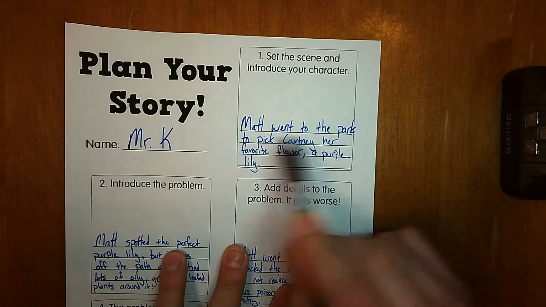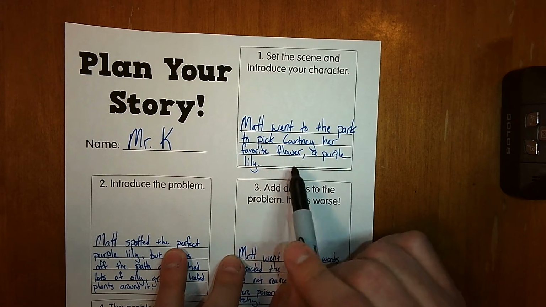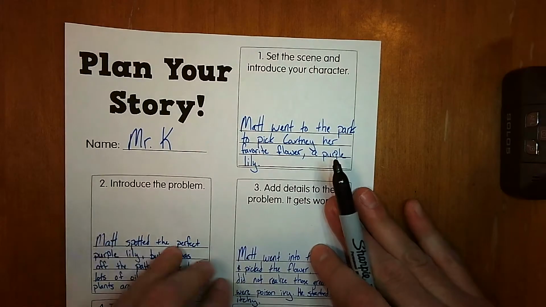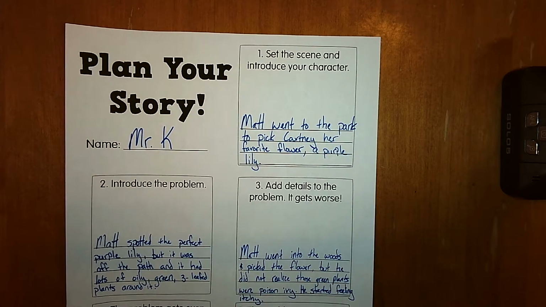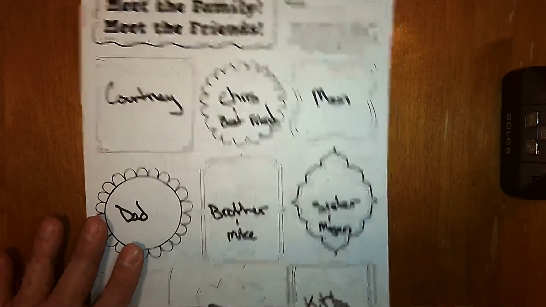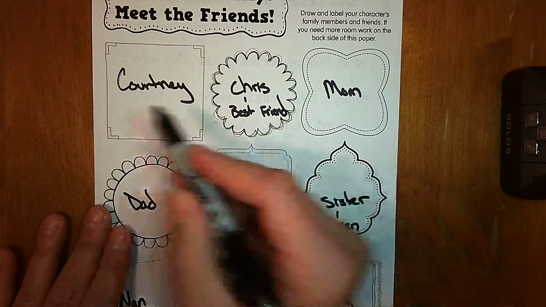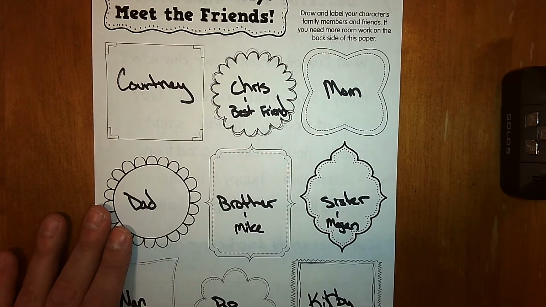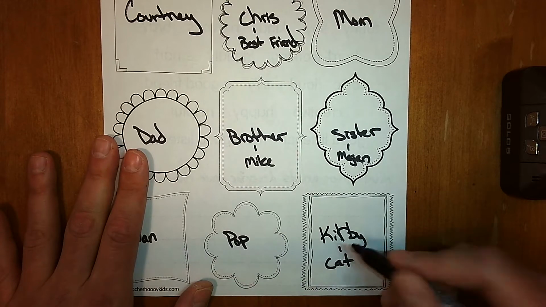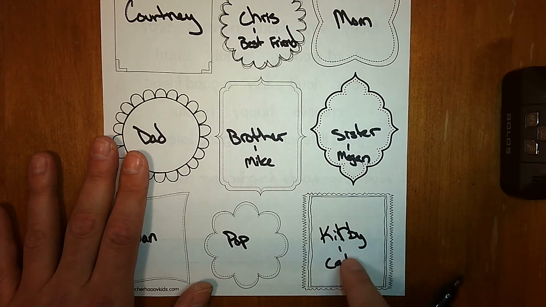So Matt, he went to the park to pick Courtney her favorite flower, a purple lily. Now remember your sheet where you came up with family and friends. I had a best friend, Chris, for my character, mom and dad. Courtney is another friend of Matt's. The Nan and the Pop. Kirby, the cat, might be in one of my stories.